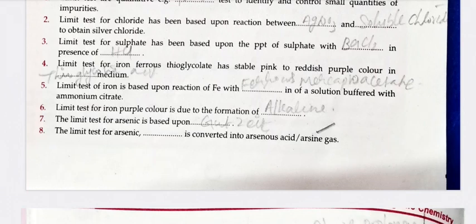Okay, so next, the limit test for arsenic is based upon... actually this question might be wrong, they made a typing mistake. Like, what is the apparatus or device used to perform the limit test? It is Gutzeit. But for the limit test for arsenic, we can write the principle also, depending on the question. You just see the device or apparatus, it is Gutzeit. And the principle is that arsenic is first converted into arsenious and then it is converted into arsine gas.